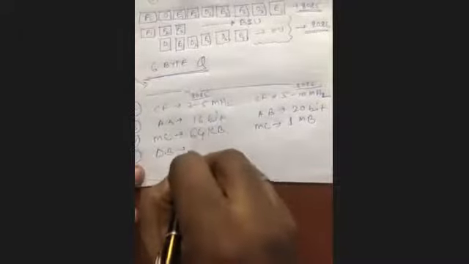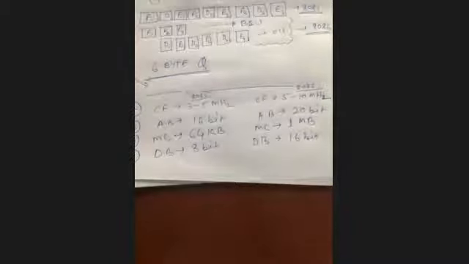64 kilobytes. Memory capacity over here is 1 megabyte. Point number 5, data bus: what is the capacity of the data bus? 8 bit. Over here, the data bus is 16 bit. These are the advantages of 8086 over 8085, right?